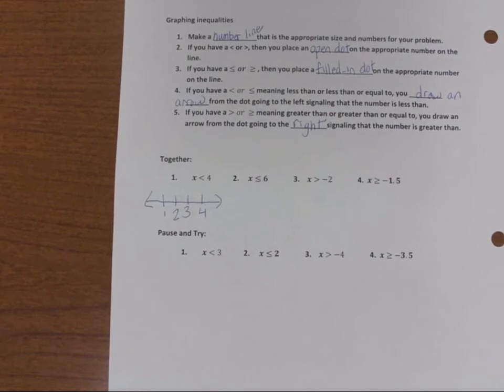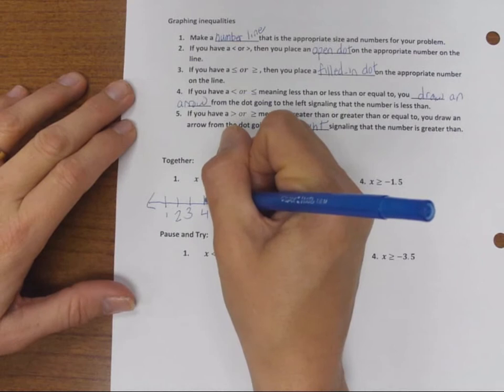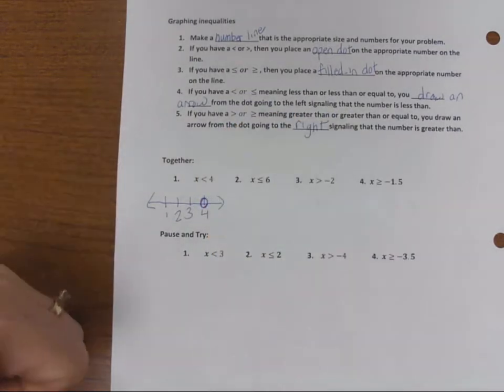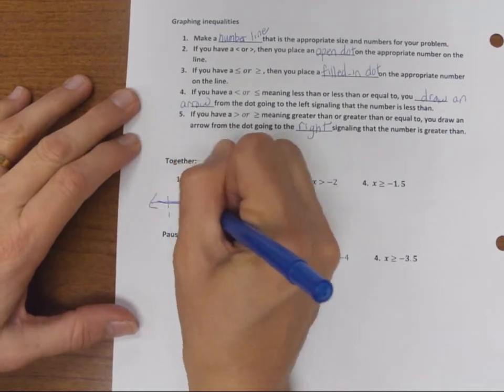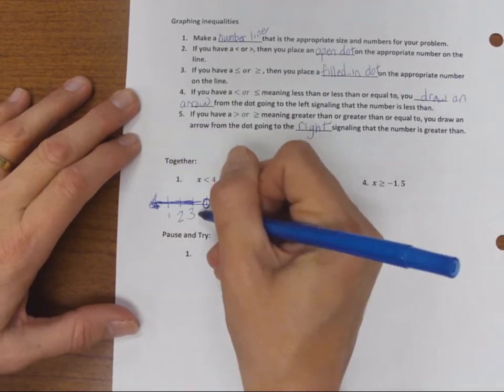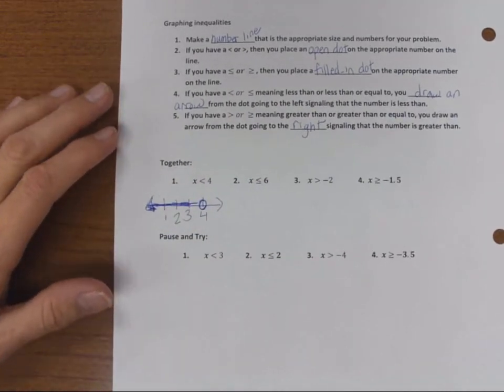If it says x is less than 4, on number 4 you write an open dot, because it's not equal to 4, it's less than 4. An open dot at 4, and less than, the arrow goes to the left. Because if it's less than 4, it could be 3, 2, 1, anything less than 4, but it's not 4, so it's an open dot.